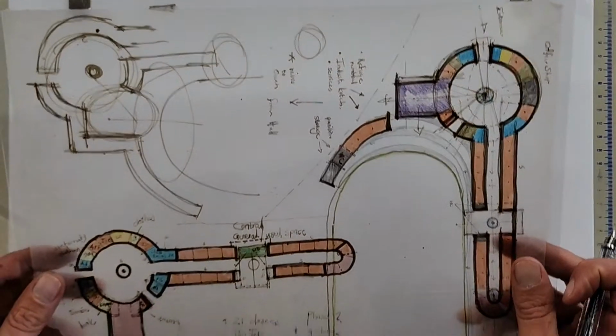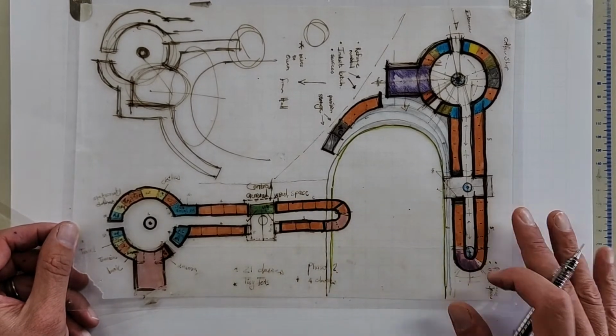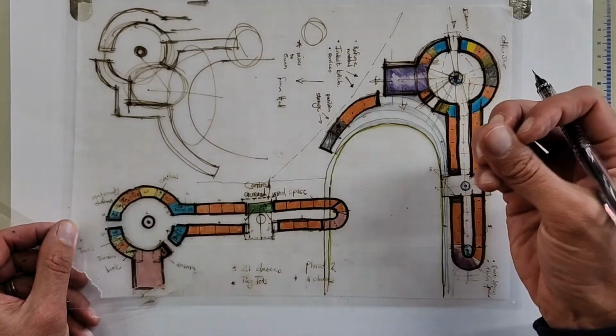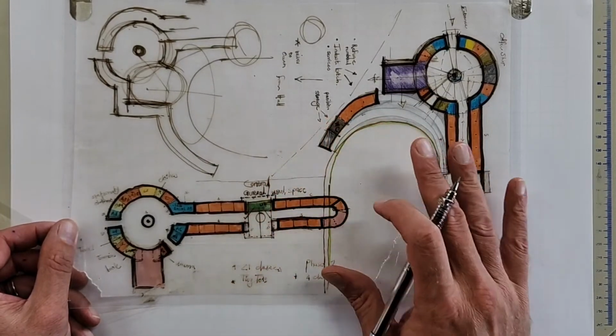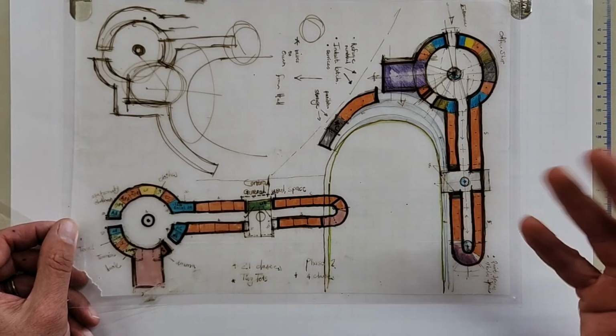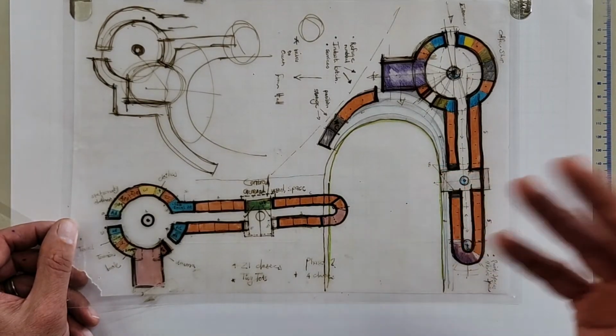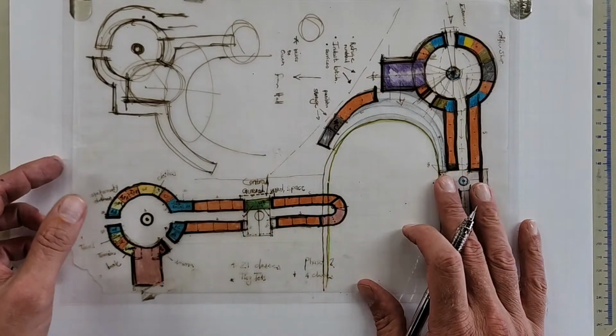Now, I've just got some sketches here that I saved from an architect friend of mine. And this is a real architect doing freehand concepts before he actually gets to the working drawings, the actual drawings that he's going to submit to the municipality or the client. So I got a couple of examples here. You can see a couple of things that we can learn from this.